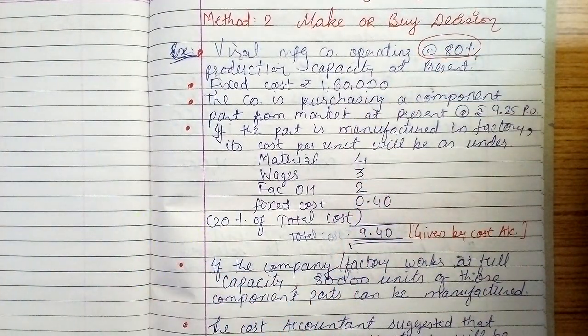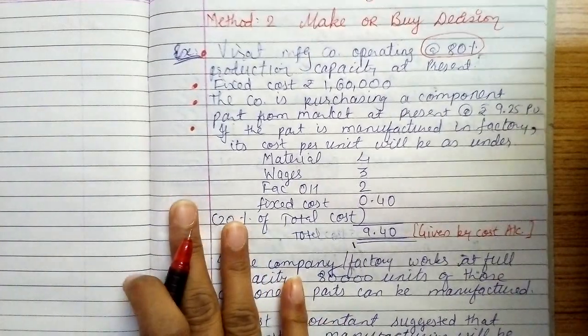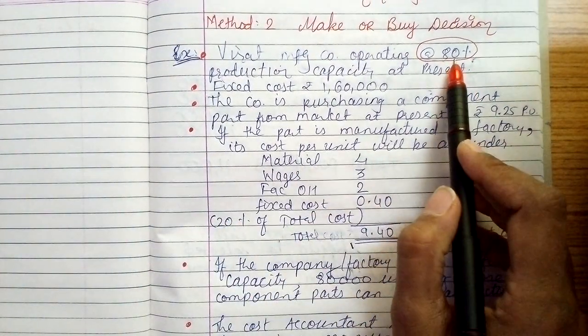So the remaining unutilized or idle capacity is 20%.